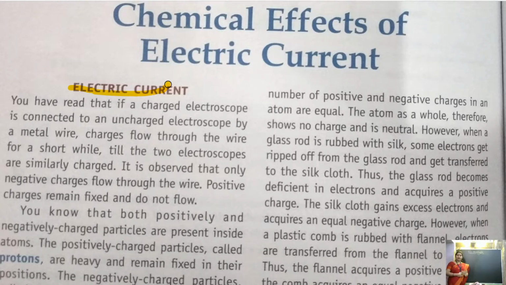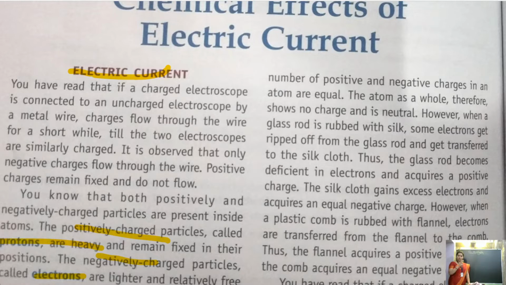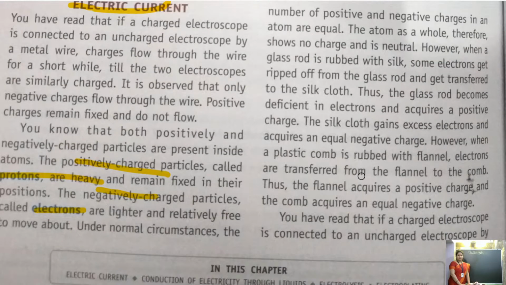We have also seen that there are two types of charges. We have positive charge and we have negative charge. Positive charge is called proton and negative charge is called electron. Alright, and we also know that basically negative charge flows and positive charge remains at its own place. The flow that is present in the electric wire is because of the flow of electron. This also we have talked about. So here there are certain experiments given that you can read. So electric current is basically the flow of charge, the flow of electron.